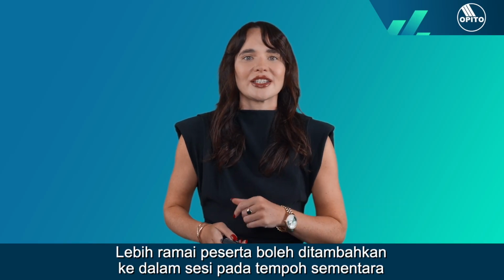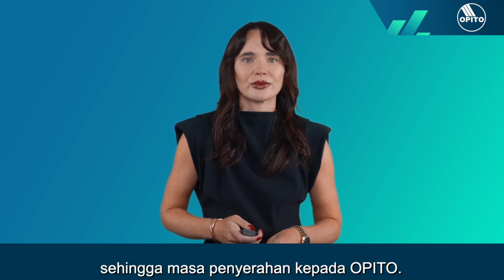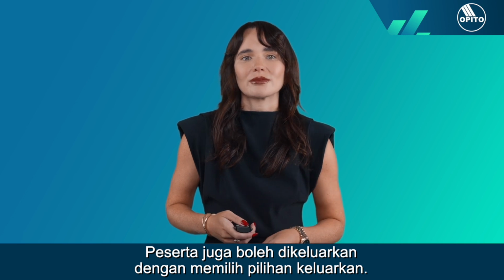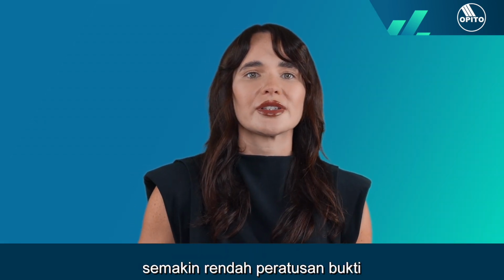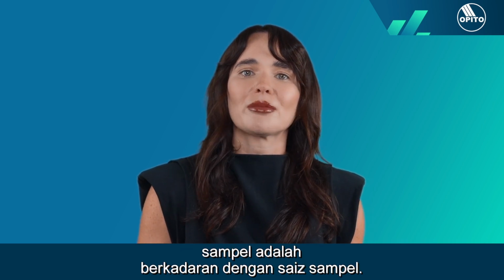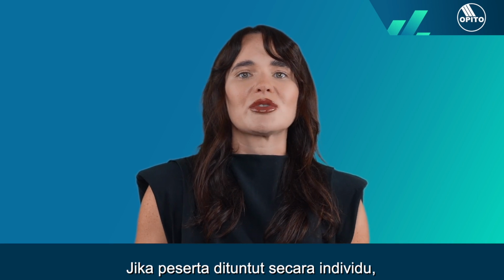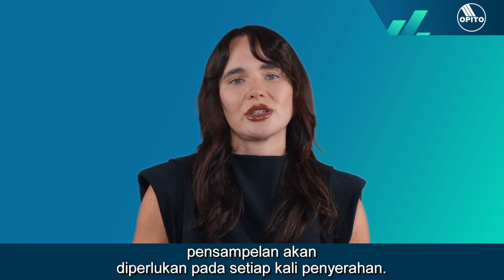More learners can be added to the session at interim periods up until the point of submission to OPITO. Learners can also be removed by selecting the Remove option. The more learners included in the sample, the more likely it is that a lower percentage of evidence will be required by OPITO for review due to the sample being proportionate to the sample size. If learners are claimed for individually, sampling will be required on each occasion of submission.